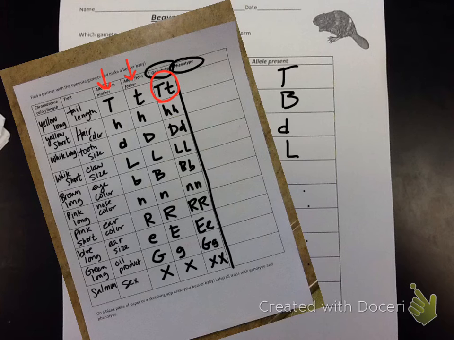Who here has heard the word phenotype before? Okay. Phenotype is the physical appearance. Phenotype is the manifestation of the genotype. So genotype's the genes you have, phenotype's how that appears to the outside world. Now, if you have a copy of the dominant gene, guess what? It hides the recessive. So if we have big T, little t, and big T is long tail, little t is short tail, what's the phenotype for this? Yes. That's a long-tailed beaver baby.